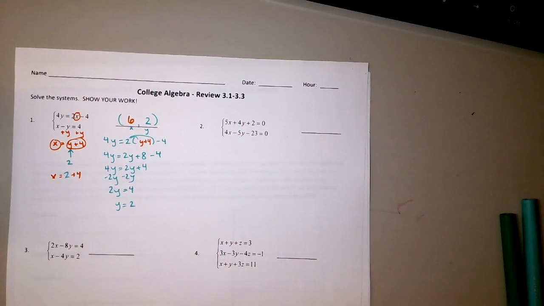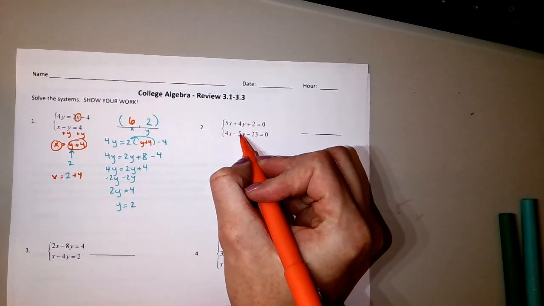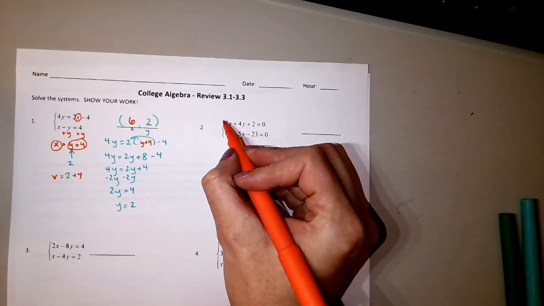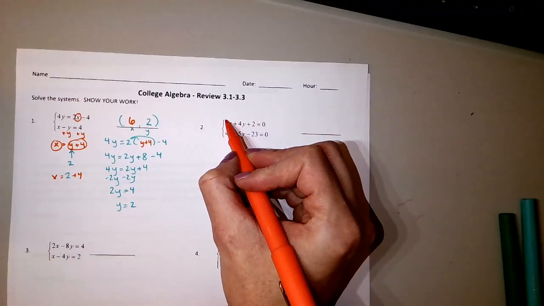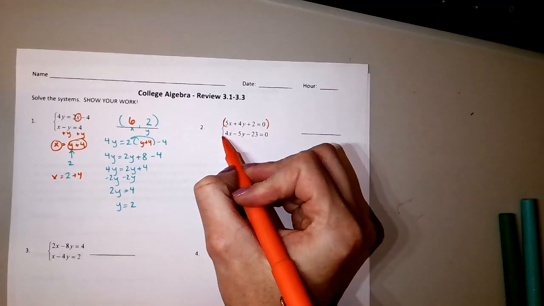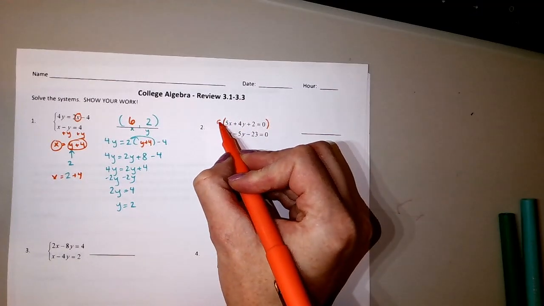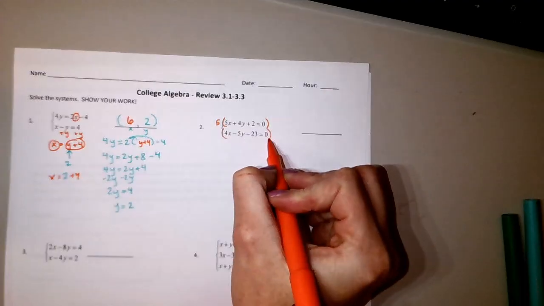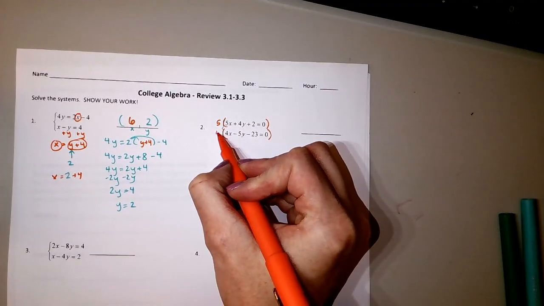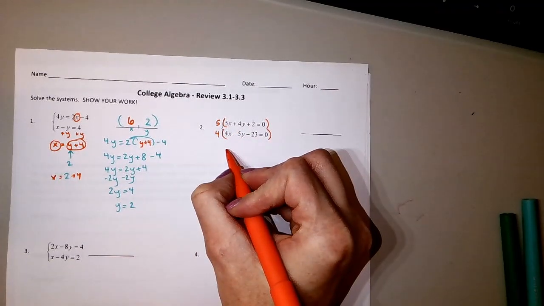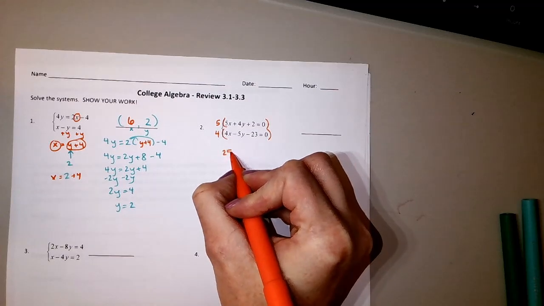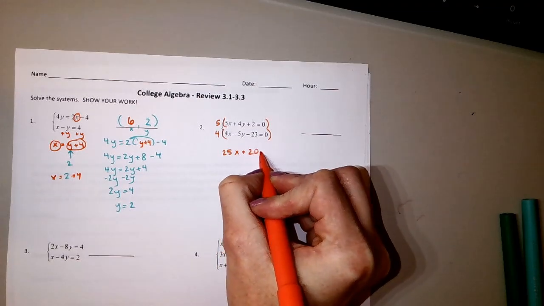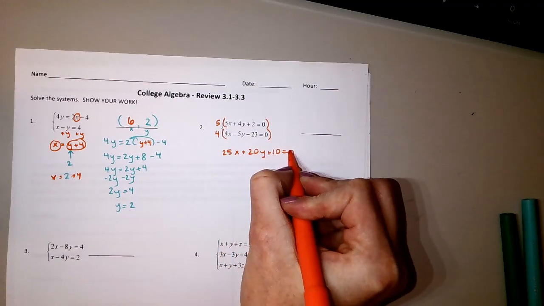We're going to have to multiply both of them, so I might as well pick the one that already has a positive and negative. I'm going to multiply my top equation by 5 and my bottom equation by 4. When I do that, my top equation becomes 25x plus 20y plus 10 equals 0.